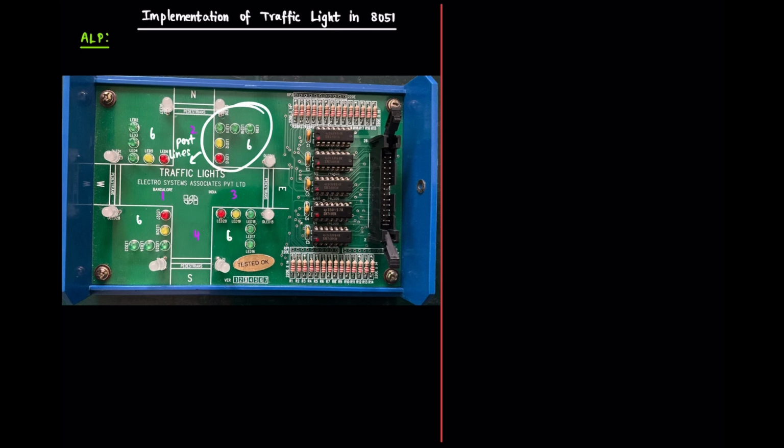Okay. These white ones which you see here are dual LEDs. They can show either red or green depending on the logic state. But the LEDs which are used here, they can show only one color. So depending on the logic state, they are going to either be turned on or turned off.